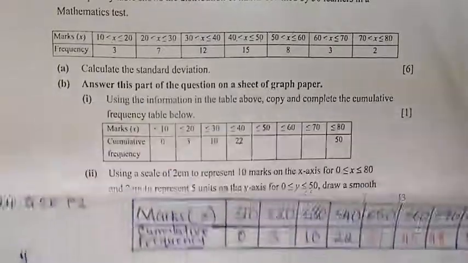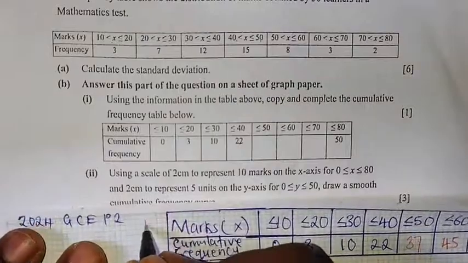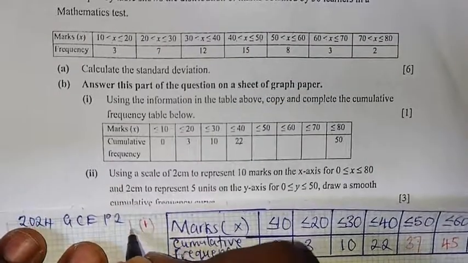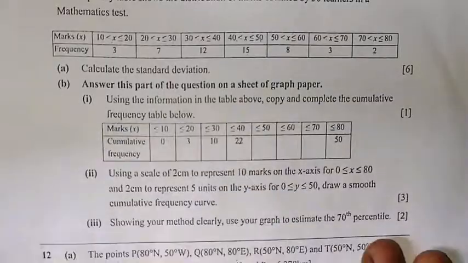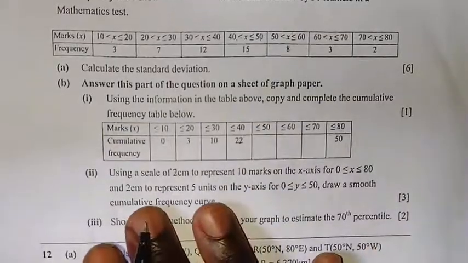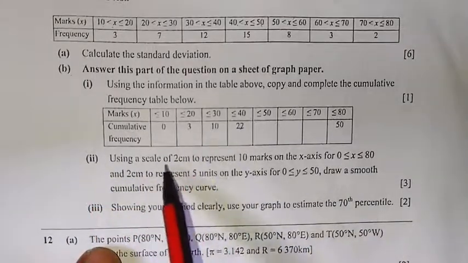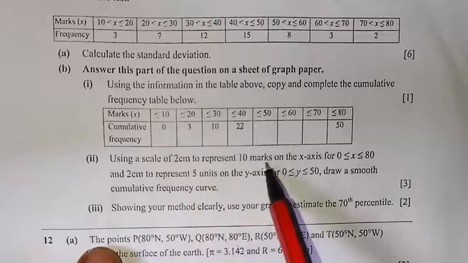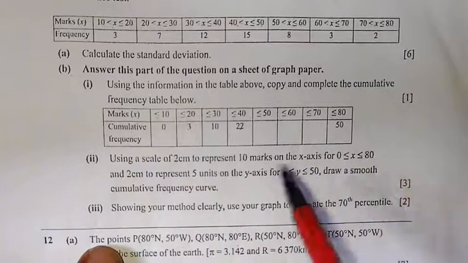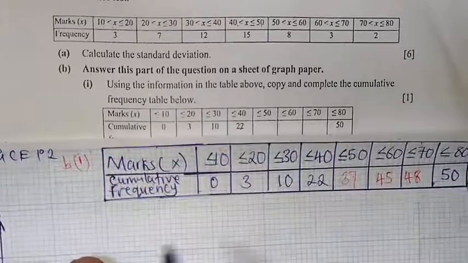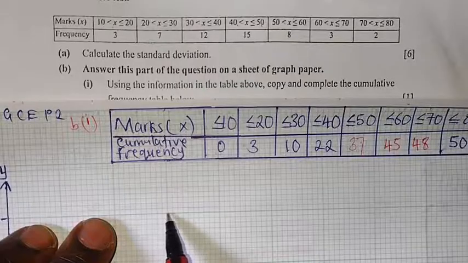So this is Roman numeral 1 under question B. You indicate nicely on your graph. So we now come to Roman numeral 2. Using a scale of 2 cm to represent 10 marks on the x-axis. So this is the range 0 to 80. We are using 2 cm, so this whole box from here to here is 2 cm, representing 10 units.